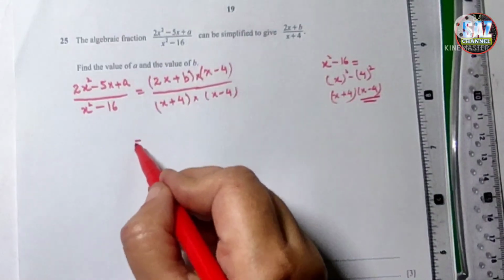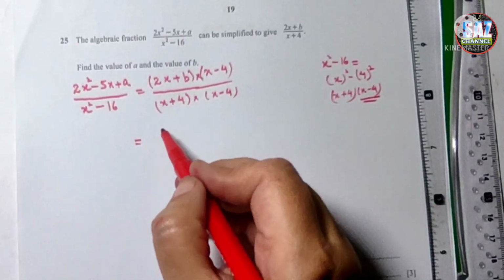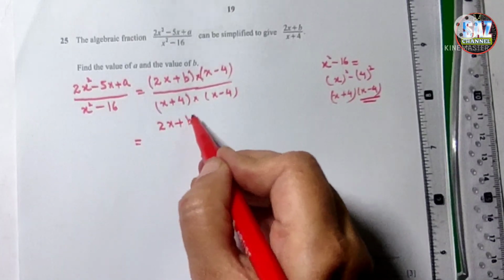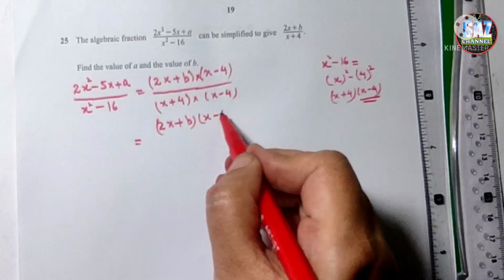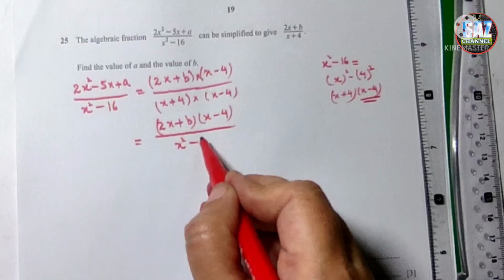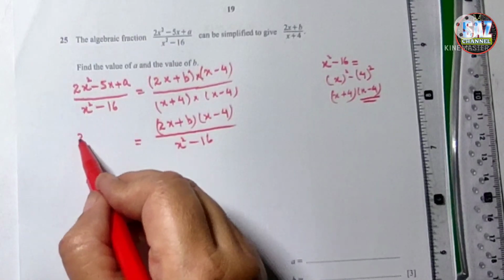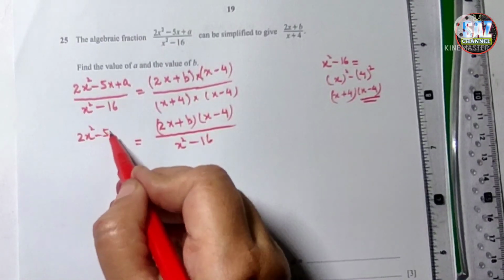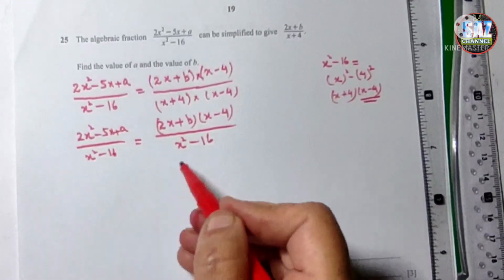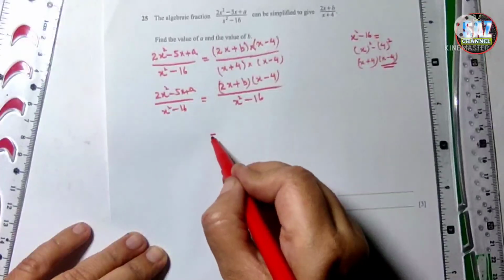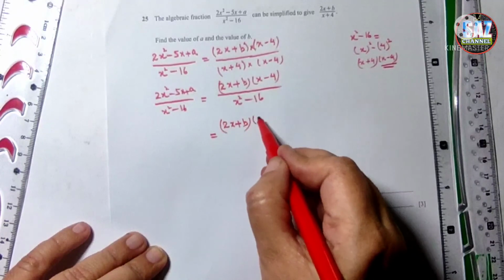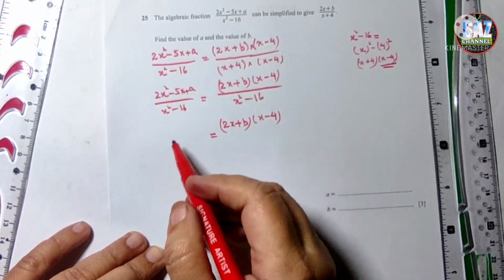Now the question can take the form 2x plus b into x minus 4 upon x square minus 16. Now after comparison, 2x square minus 5x plus a upon x square minus 16, the denominator can go, and we're left with 2x plus b into x minus 4.